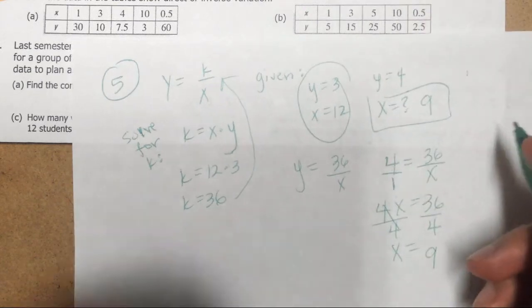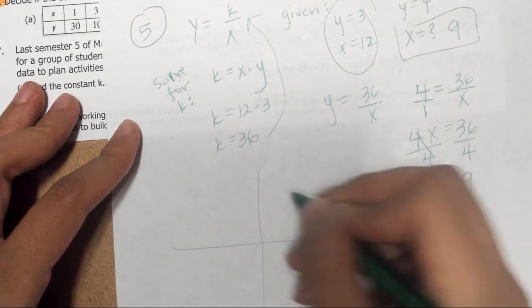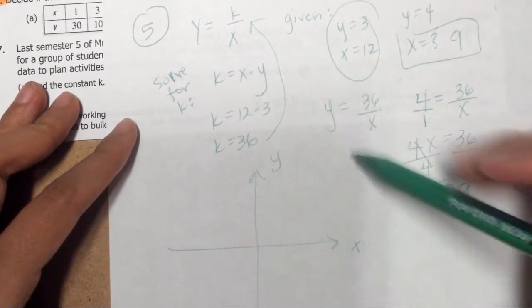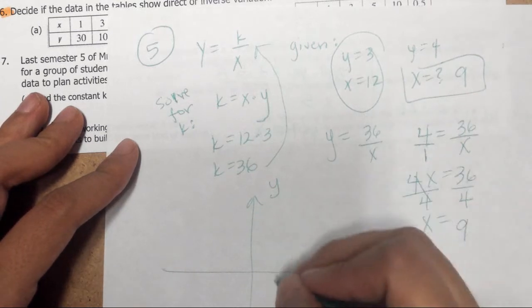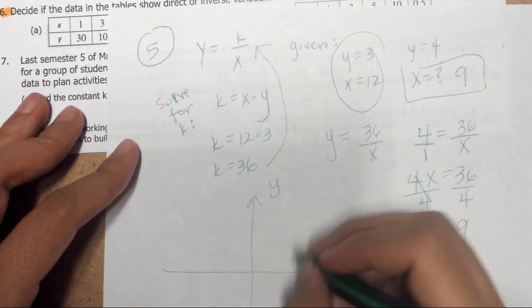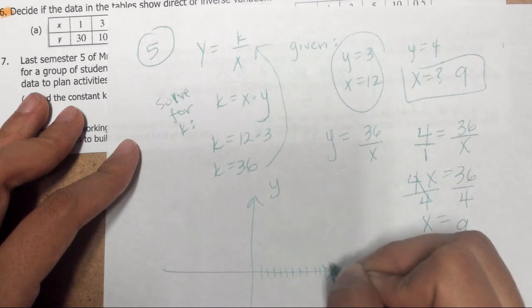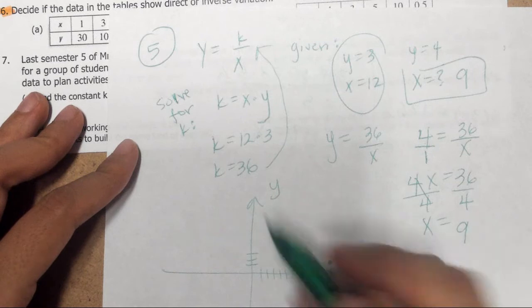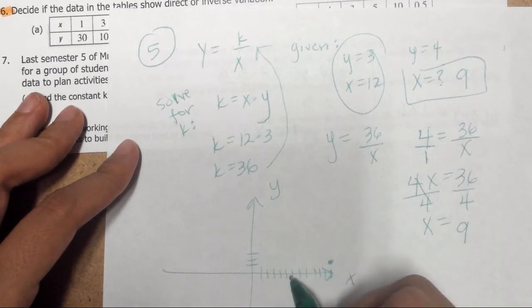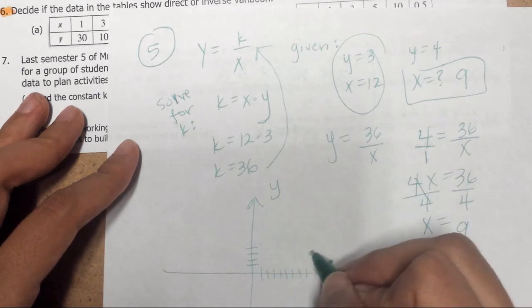Alright, so this one they want me to graph, so I'm going to go ahead and do a little sketch here. This is x and this is y. So go ahead and plot your points. When I have x is 12, right? So 1, 2, 3, 4, 5, 6, 7, 8, 9, 10, 11, 12. Your y is 3, so it's really small. And then when x is 9, 1, 2, 3, 4, 5, 6, 7, 8, 9. Your y is 4. It's getting a little bit bigger.